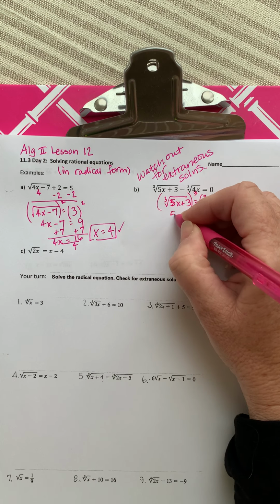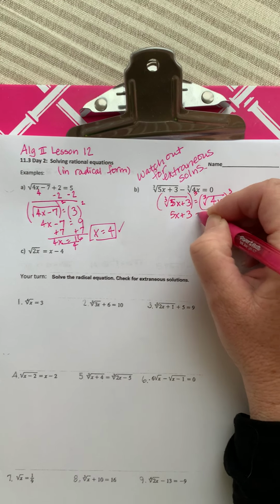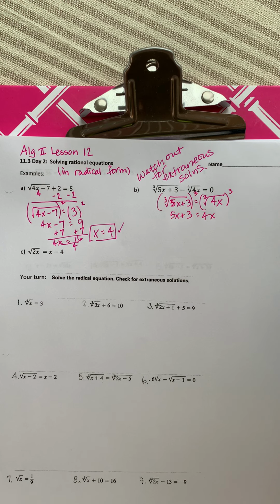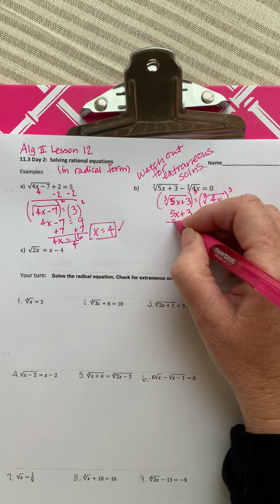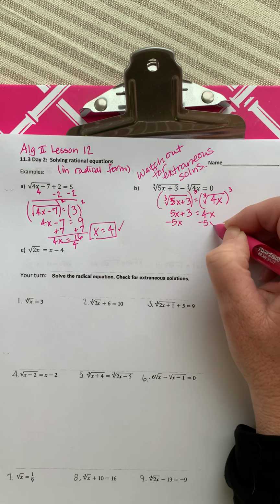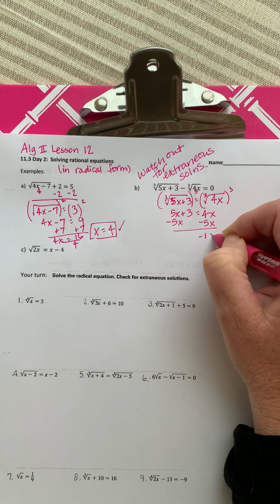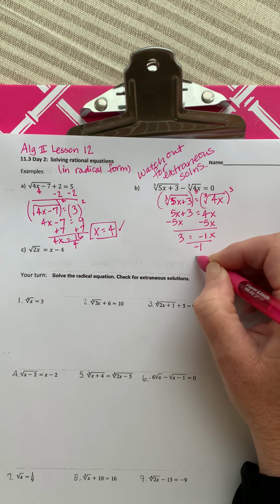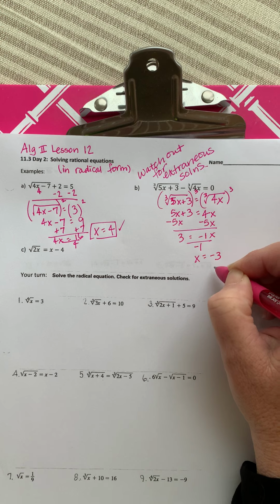So this side is going to be 5x plus 3. This side is going to be 4x. I'm going to subtract 5x from both sides. Divide both sides by -1, and x is -3.